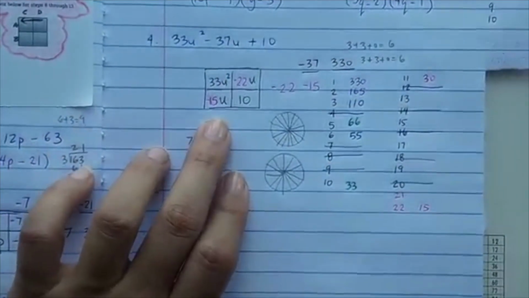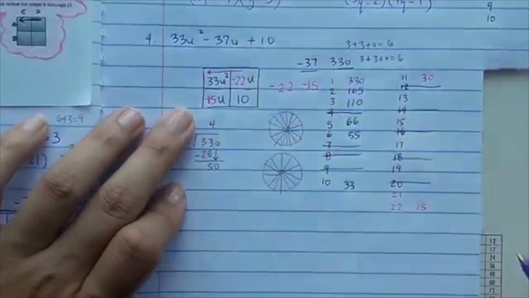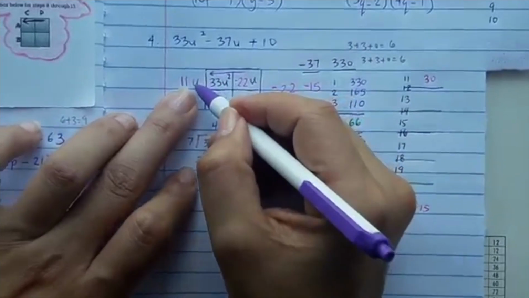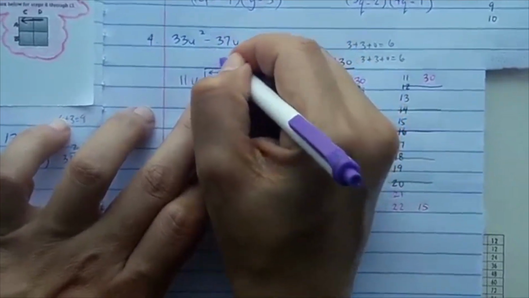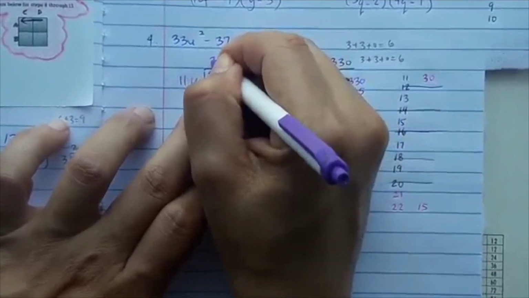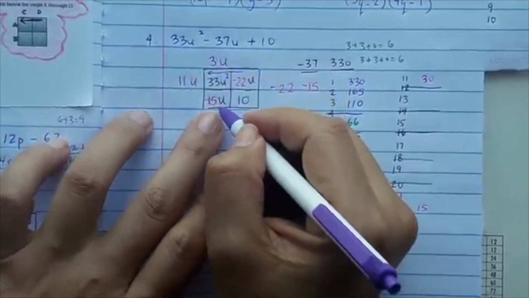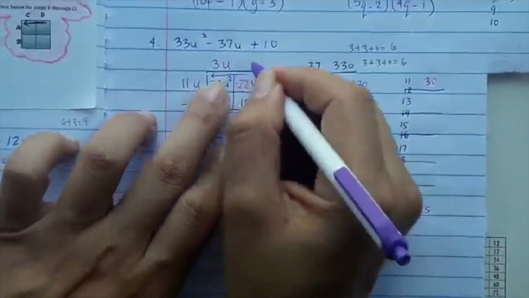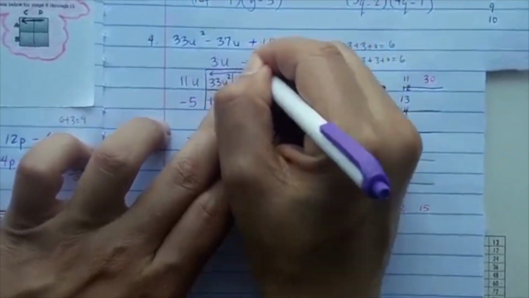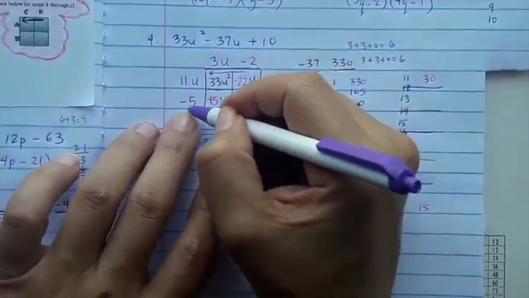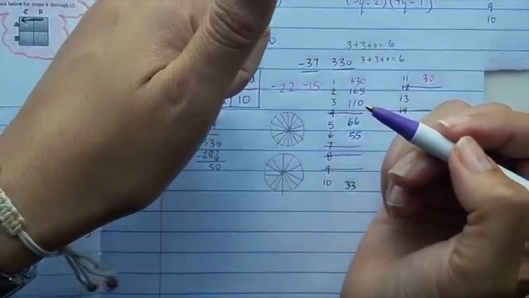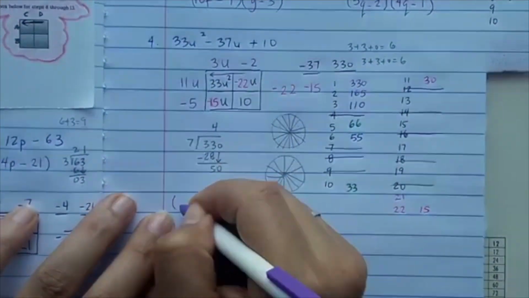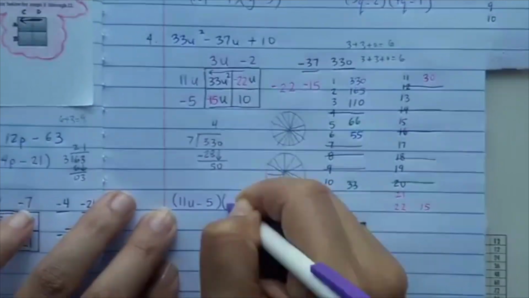Find the horizontal greatest common factor, which is going to be 11u. And then ask, 11u times something is 33u squared, it has to be 3u. Something times 3u is negative 15u, it has to be negative 5. 11u times something is negative 22u, so it has to be negative 2. And then use that to check the last box. Negative 5 times negative 2 is positive 10, and we're good to go. So those answers are 11u minus 5 and 3u minus 2. And that's factoring made easy.